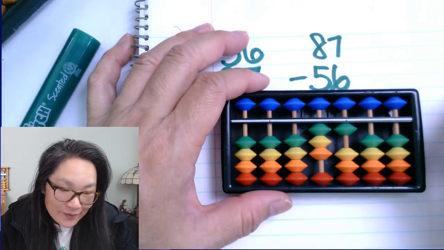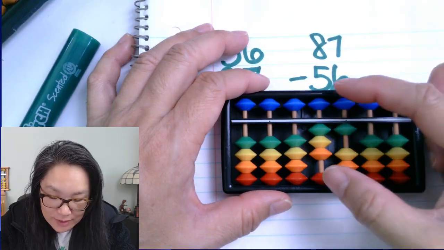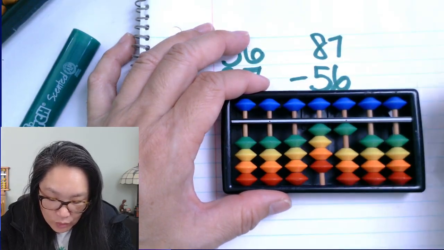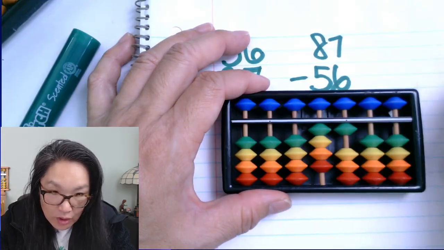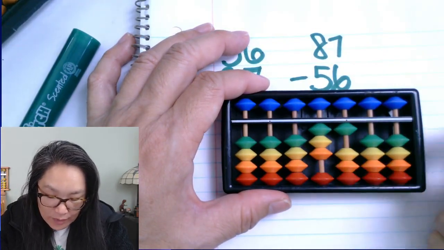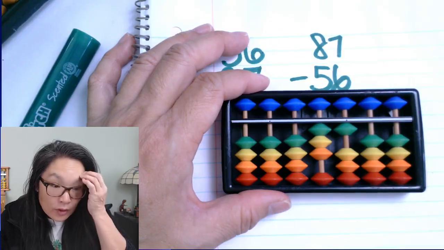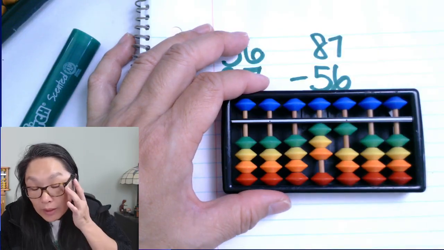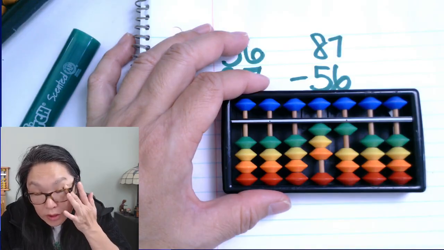But that's the thing, right? So what we just did is subtraction. When we add, we add to the bar. When we subtract, we take away from the bar. We take away from the grape. What if we need regrouping? When you do regrouping, you need to know formulas.